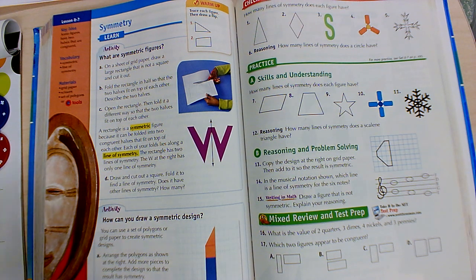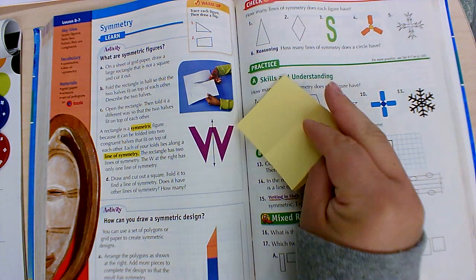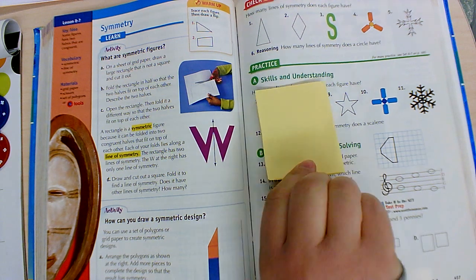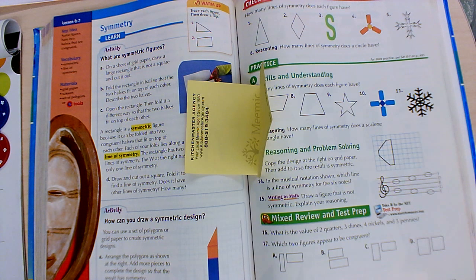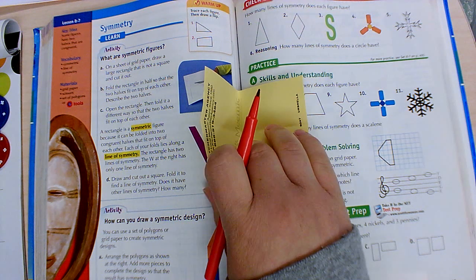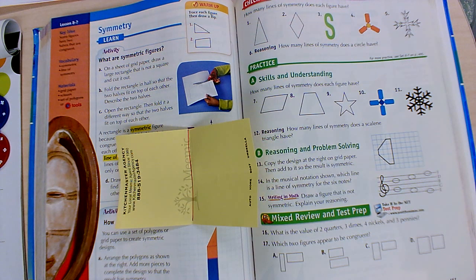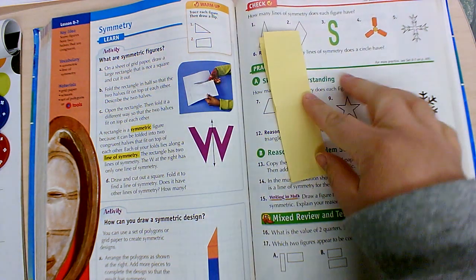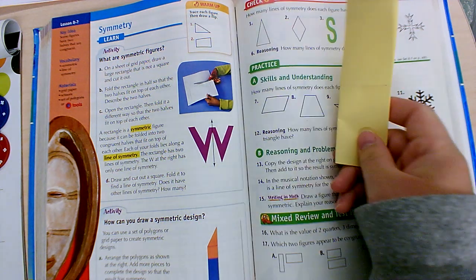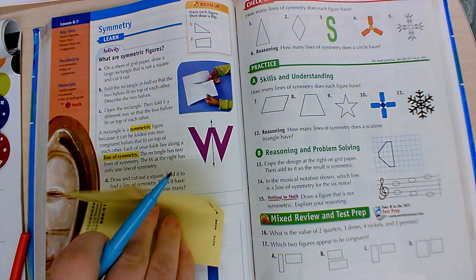So let's see if we can figure some out. So I have a rectangle piece of paper. If I fold it in half, this slice, both sides are congruent, they're the same. So I'm going to open this up and mark my line of symmetry so I remember. And let's try folding it in another way. The front and the back are the same, they're congruent. I'm going to take a different color and mark that line.